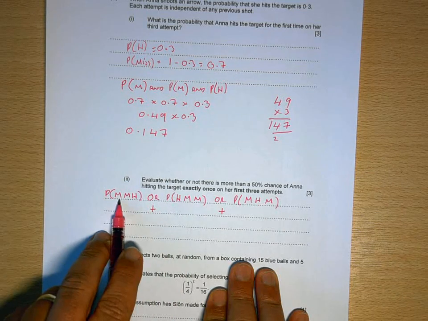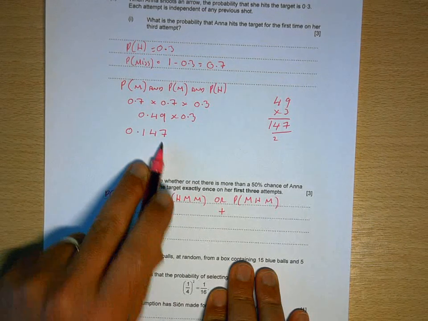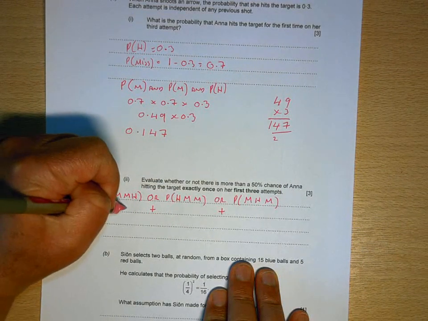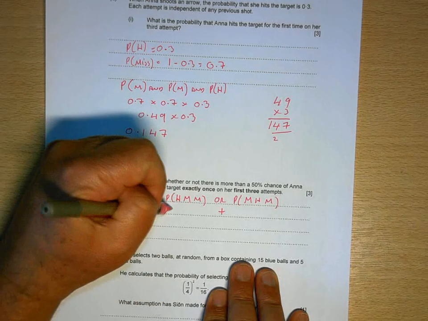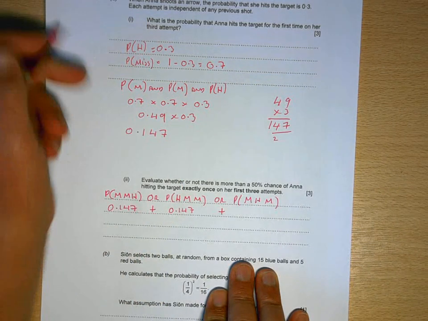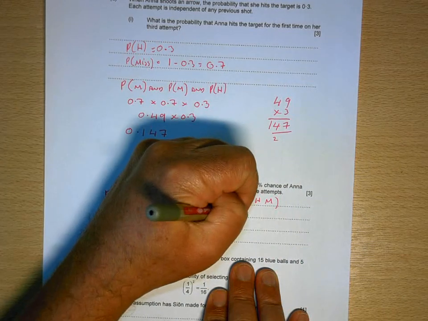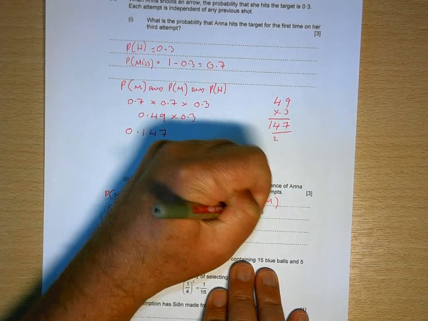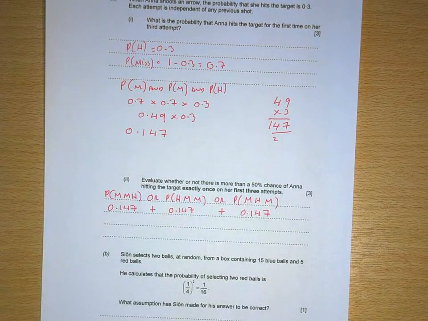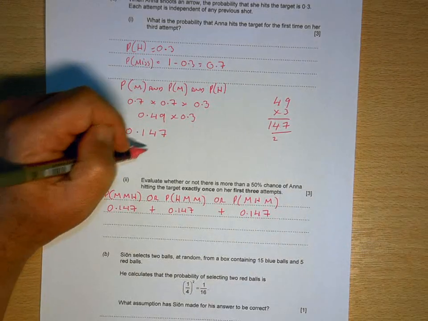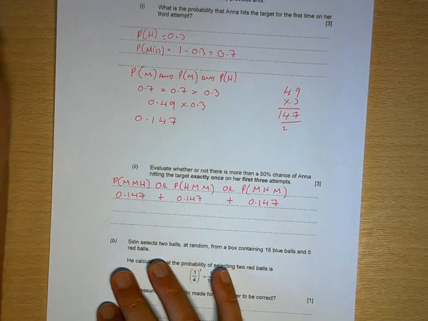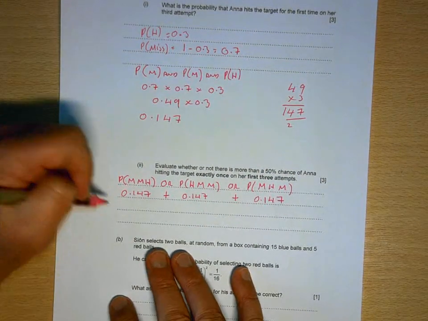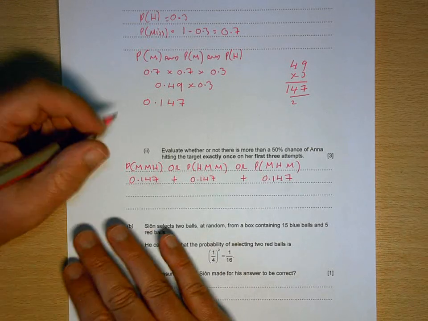So the probability of miss, miss, hit is going to be 0.147. Hit, miss, miss is going to be the same, or miss, hit, miss will be the same. So it's 3 lots of 0.147. It's up to you what you do here. You can just take that and multiply by 3, or you can add those together. Doesn't matter. I'm spoiled for choice. Let's add it.